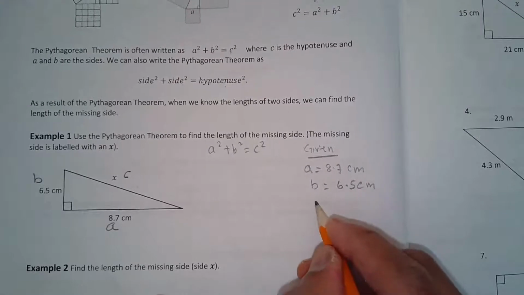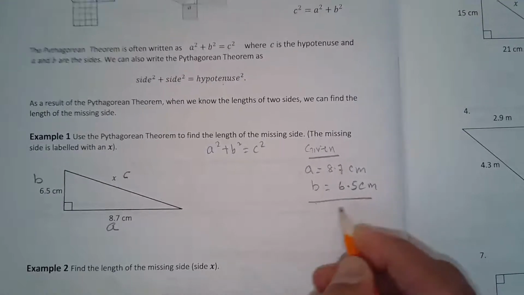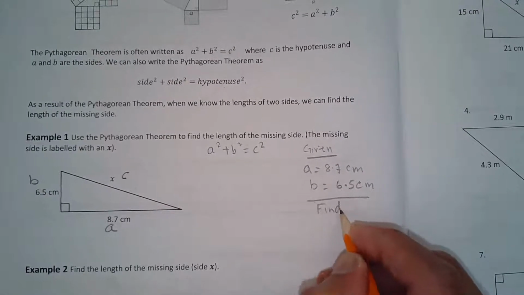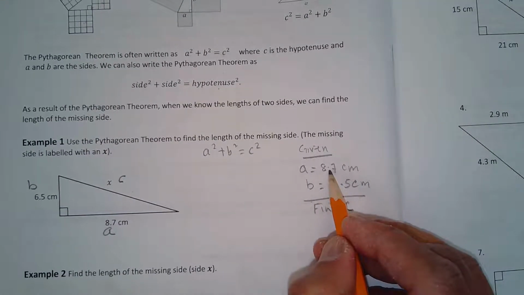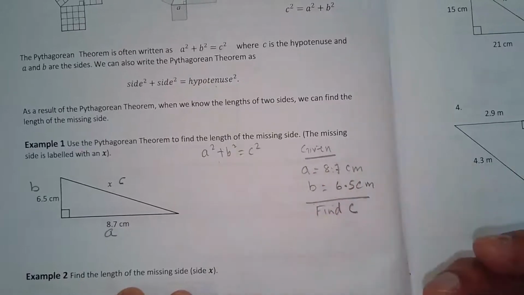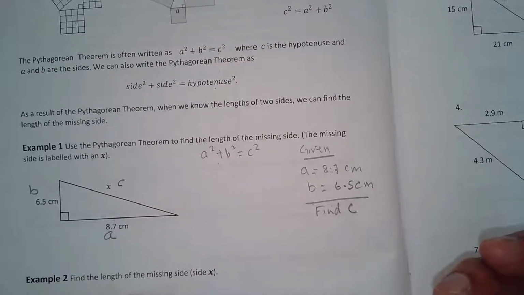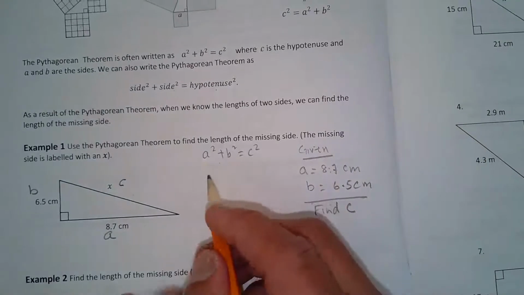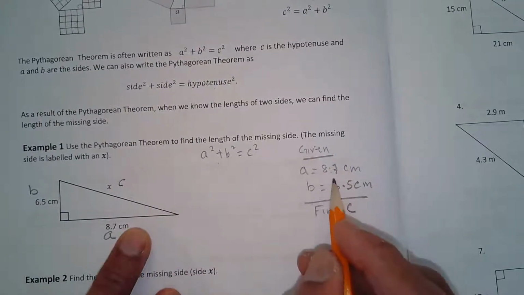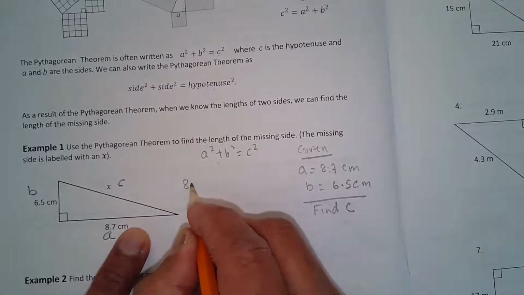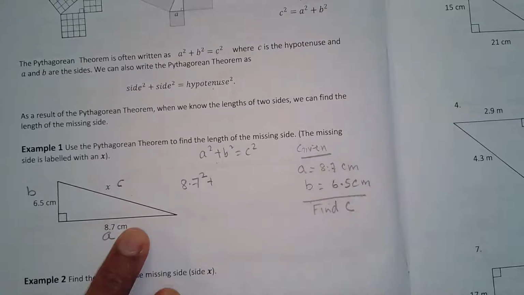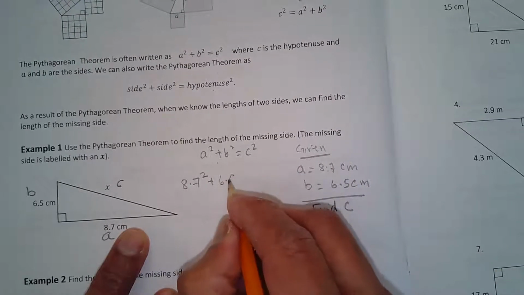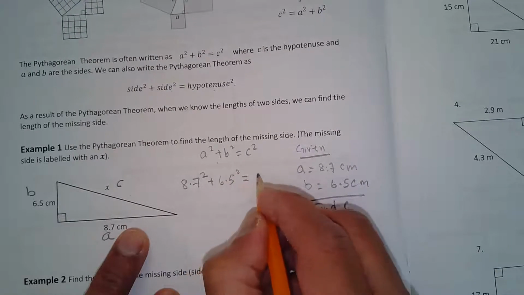And you're not given C, you're asked to find C. So now what I do is substitute what's given into my equation, the Pythagorean theorem, and solve for C. So here we go. My A is 8.7, plus 6.5, squared equals C squared.